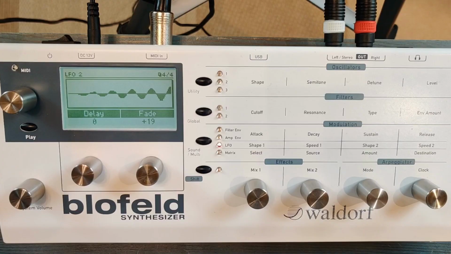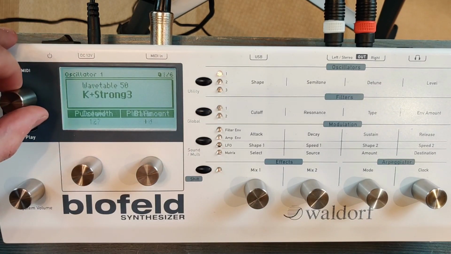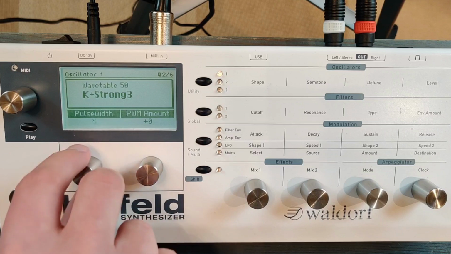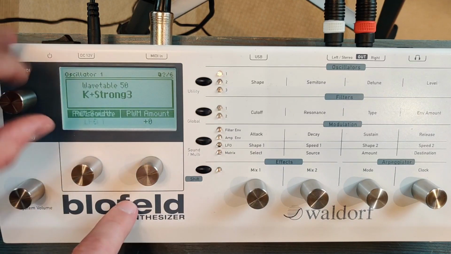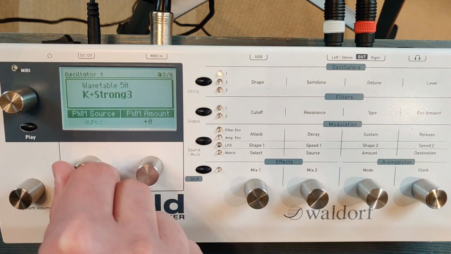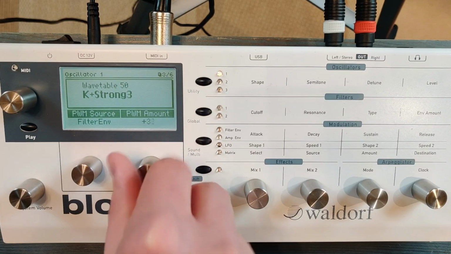Now we can go on with our oscillators. So now I want to modulate the wavetable position of oscillator 1. Therefore I'm going to change the initial position to 0 and I'm going to modulate the position with my filter envelope with 55.